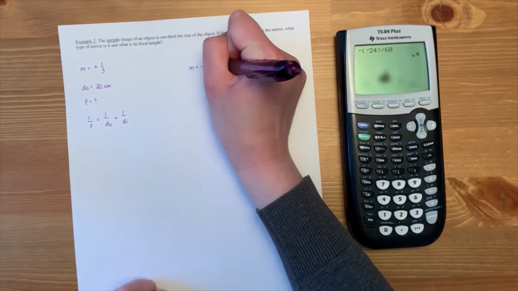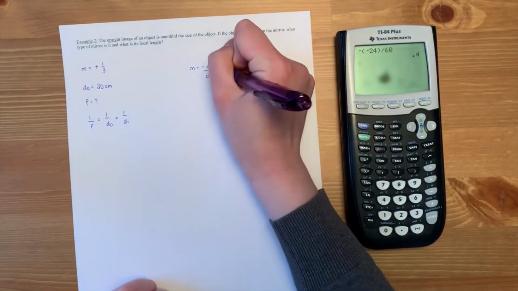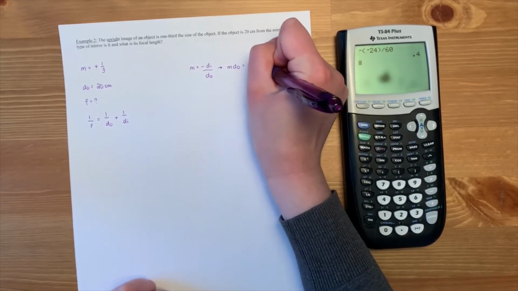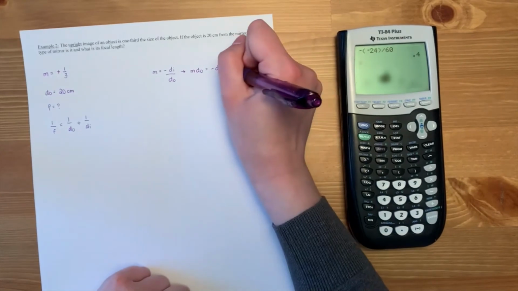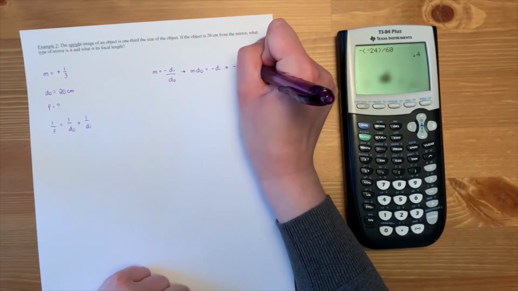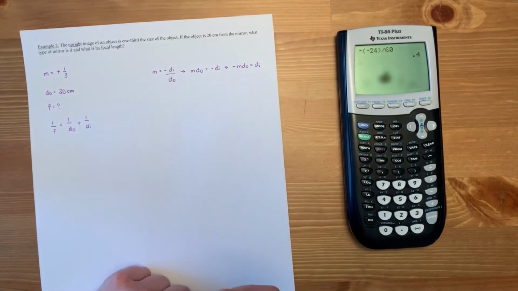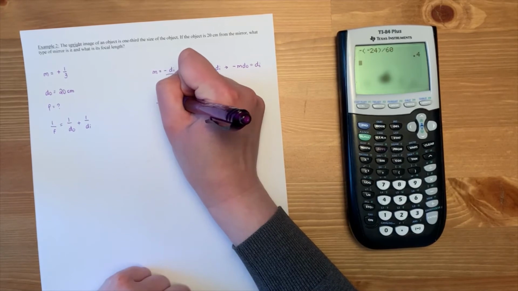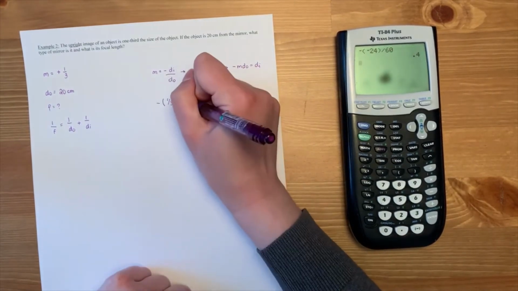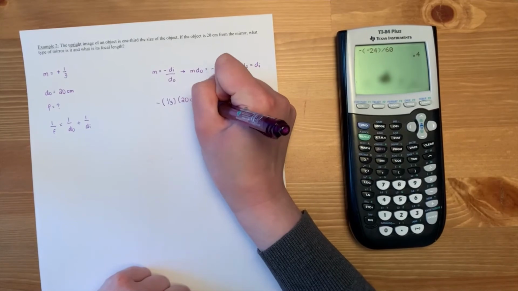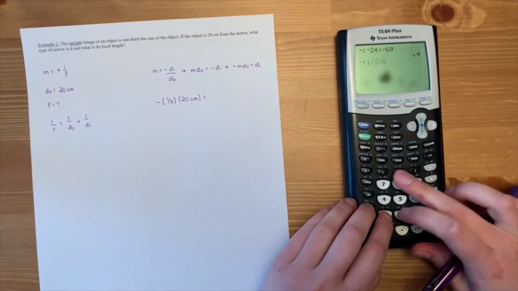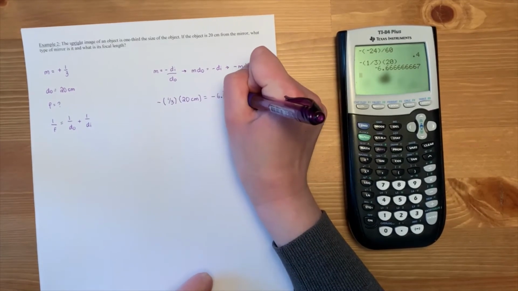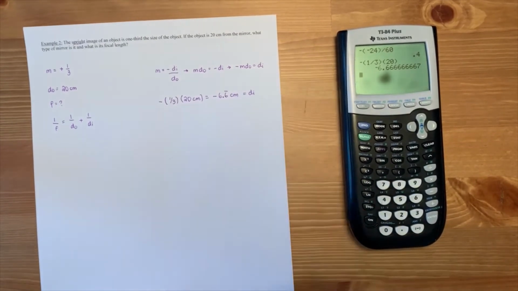So magnification is negative di over do. So m do equals negative di. So that means negative m do equals di. So negative m, so negative times 1/3 times do gives negative 6.6 repeat centimeters as our di value.